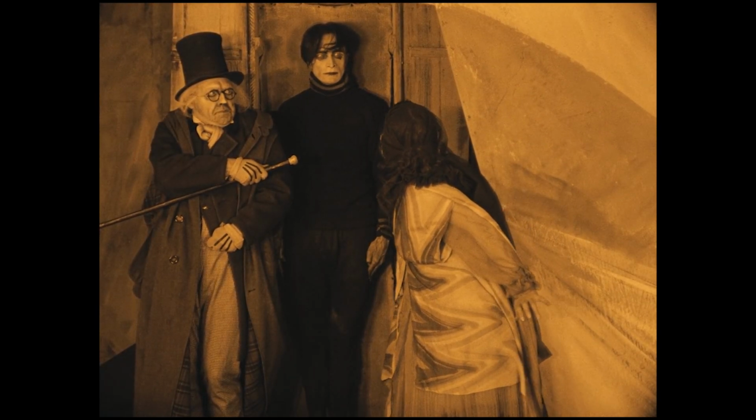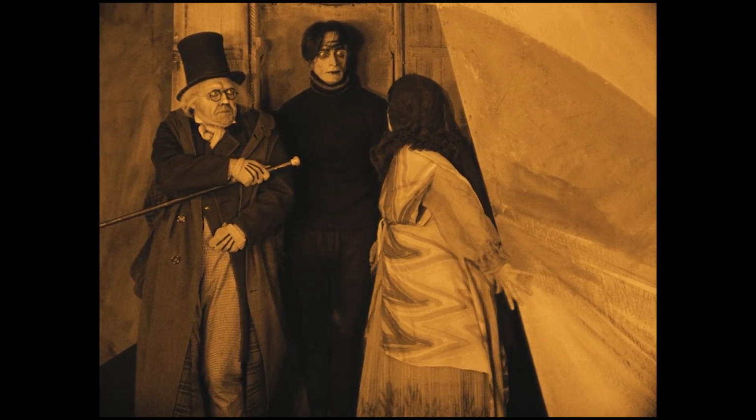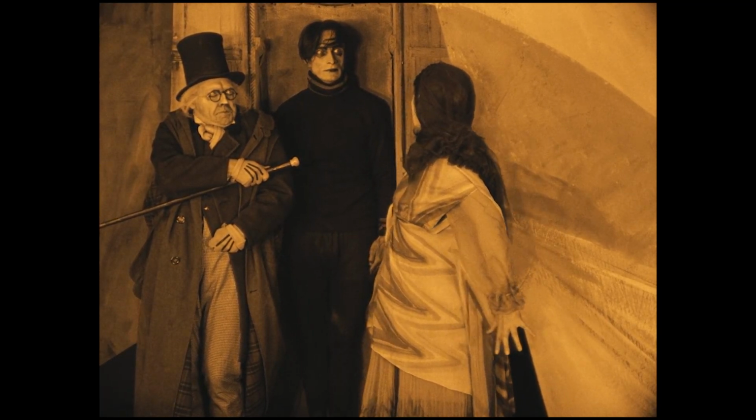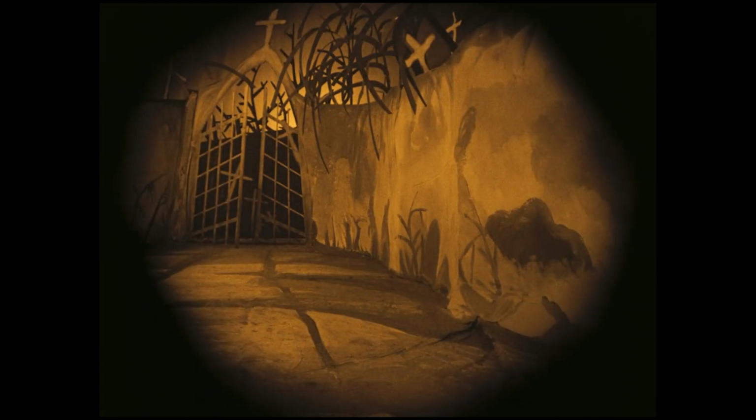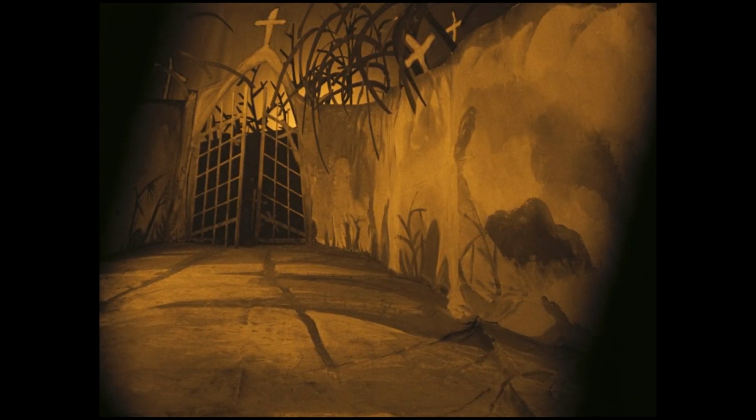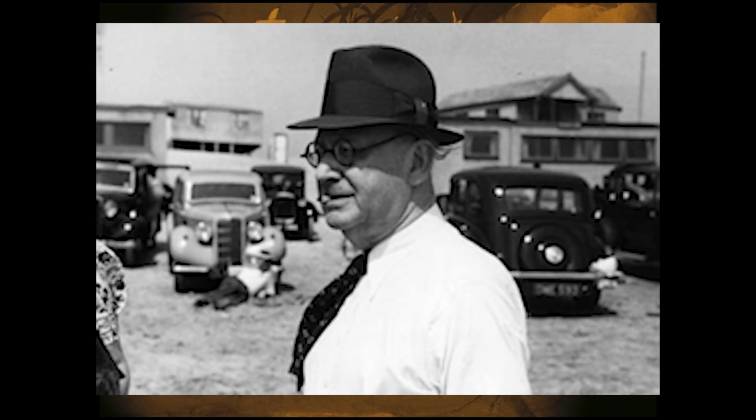Germany was reeling from World War I, and the film industry was looking for a way to express the turmoil, despair, and paranoia of the time. Out of this environment came The Cabinet of Dr. Caligari, directed by Robert Wiene.